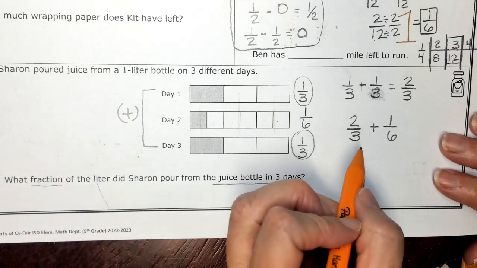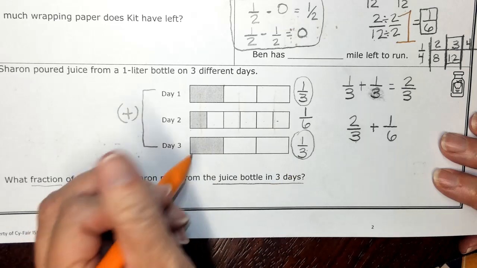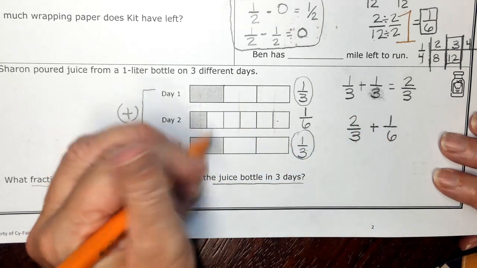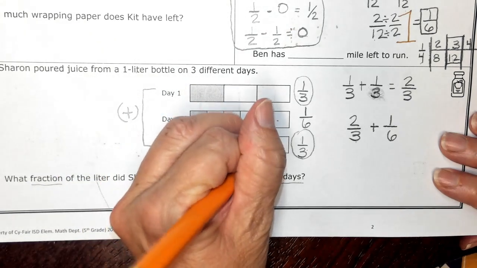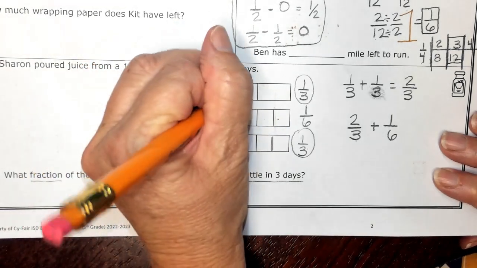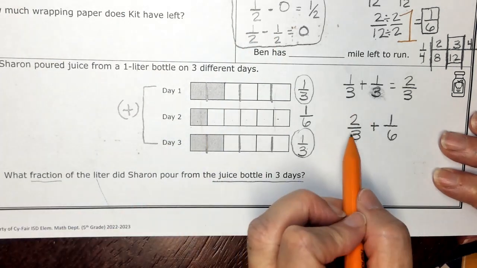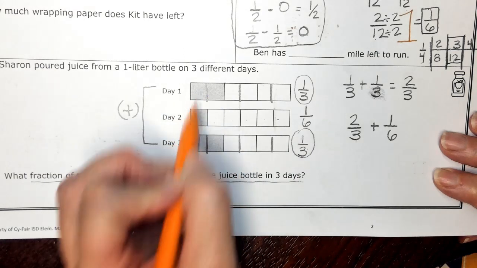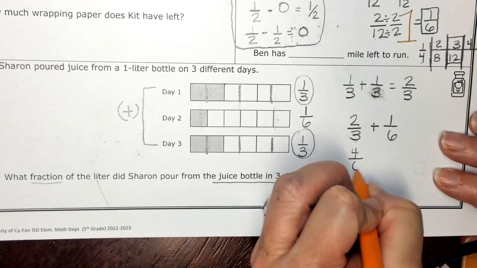So I'm going to go over and think about my thirds. Can I cut my thirds so that they are now into 6 equal pieces? So if I think about cutting my picture into 6 equal pieces, I could do that. Another name for 2/3 would be 2/6 and 2/6, which would be 4/6.